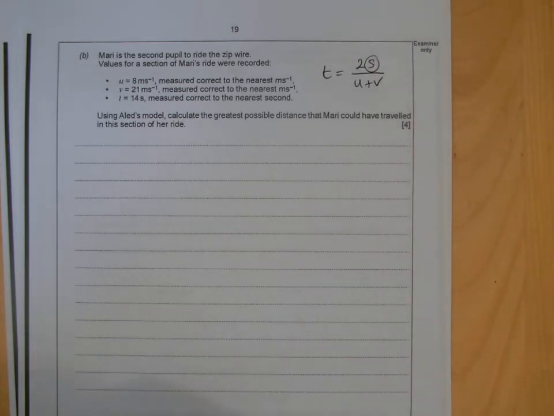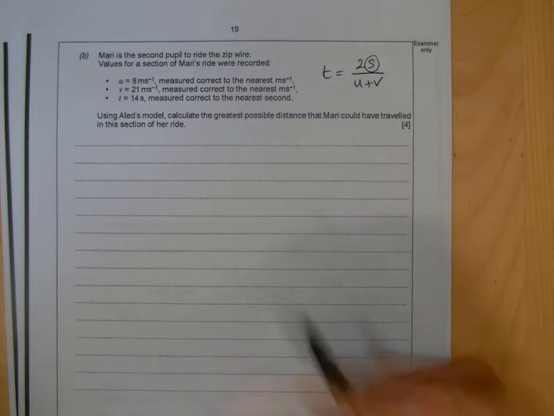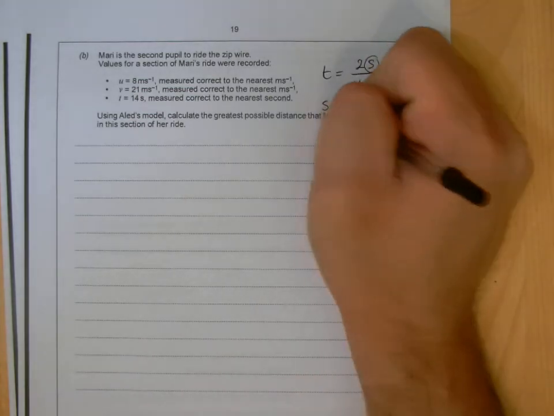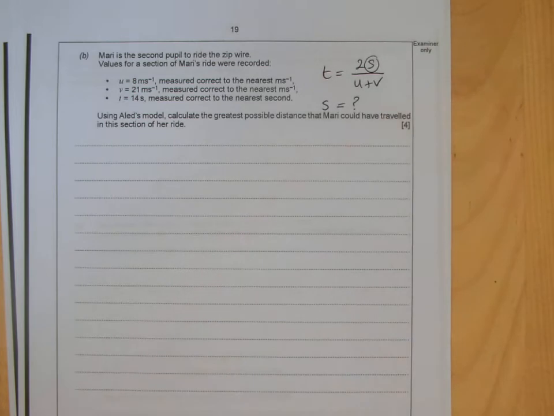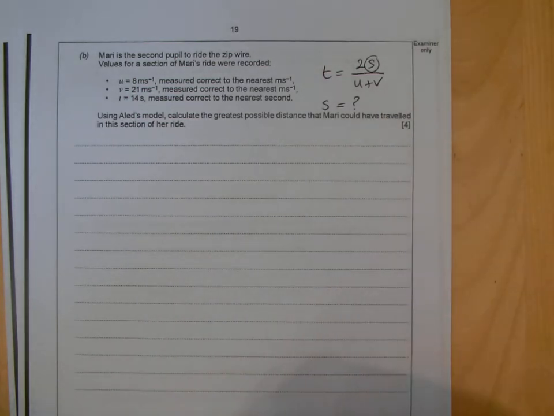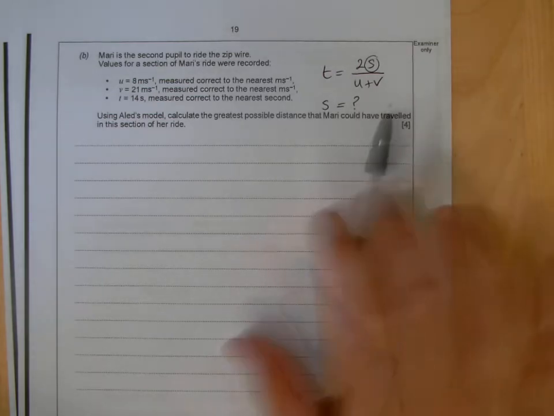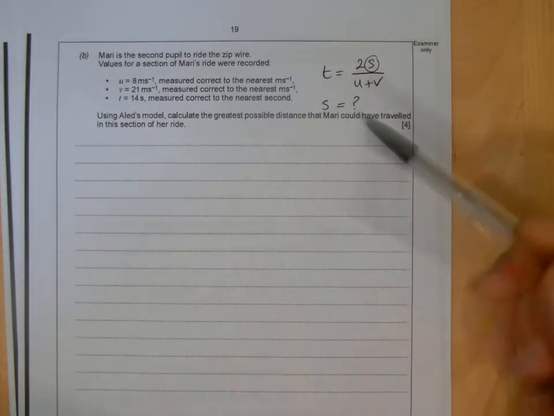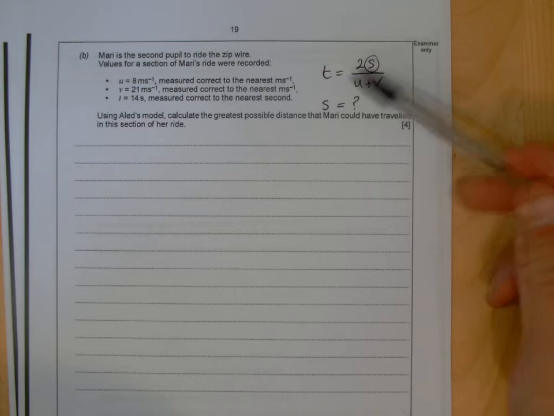We need to simply rearrange it, okay? We need to work it so that S equals something, okay? If we don't do that, then we're not going to have an answer. We're not going to have a means of working out what S is. So what I'm going to do here is rearrange it, okay?